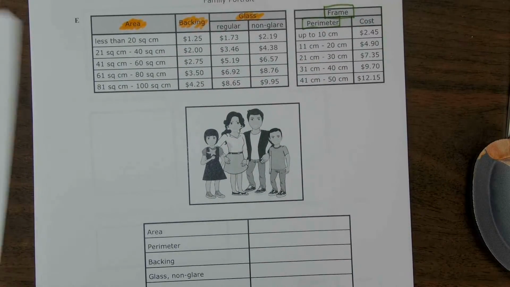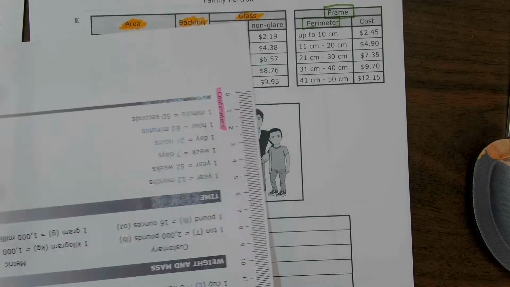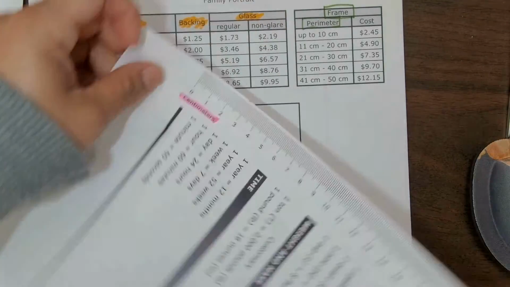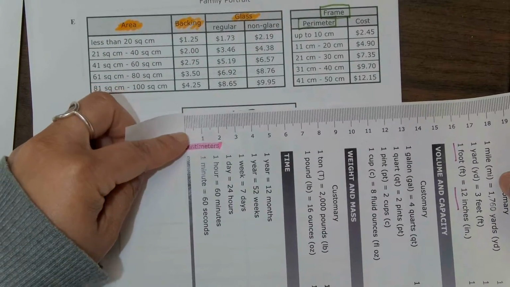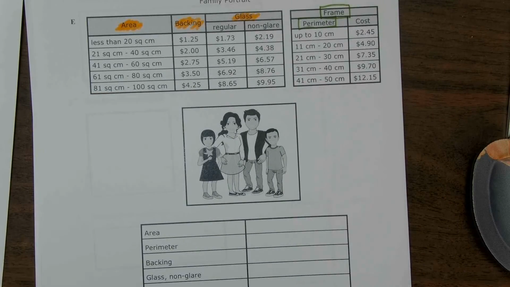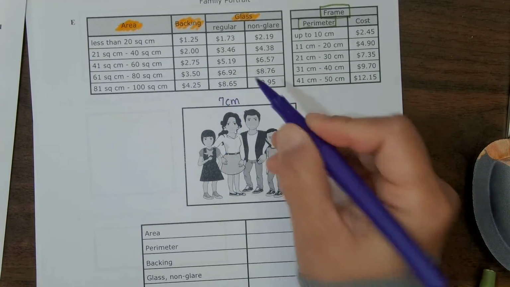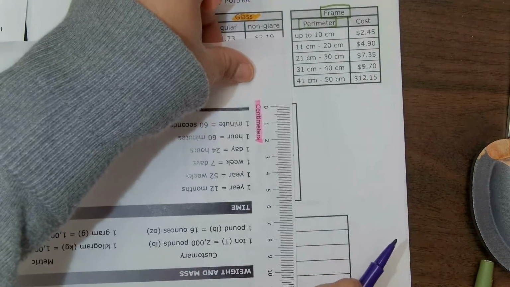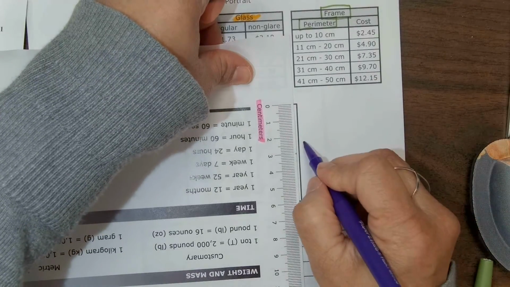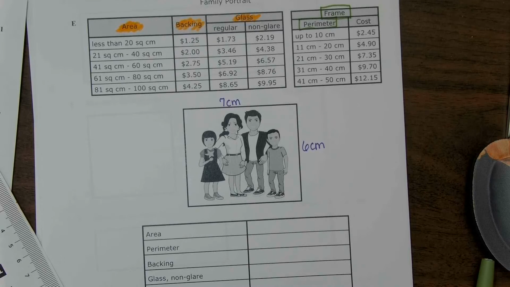So we're going to measure to the nearest centimeter. We're going to find the length and the width. The length is 7 centimeters, so we're going to write 7 centimeters. And the width is 6 centimeters. Make sure you write the dimensions next to the picture.